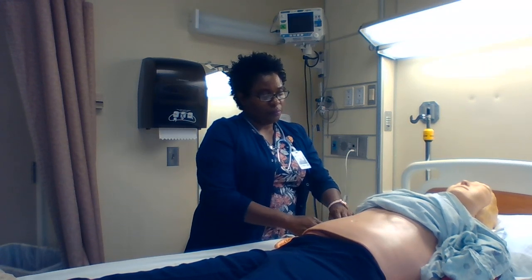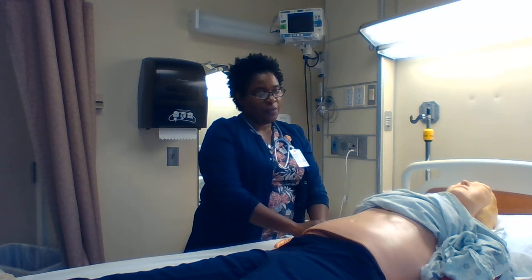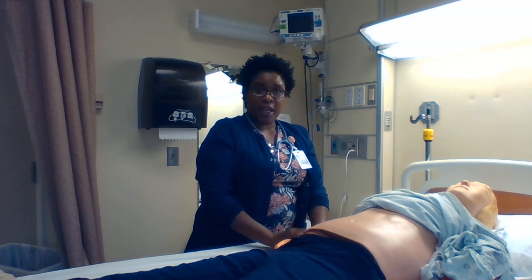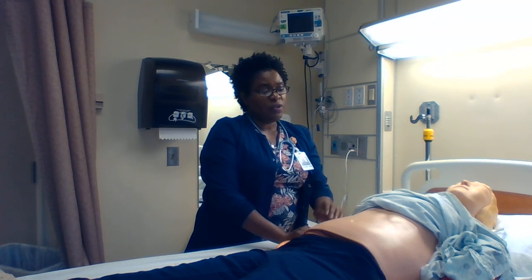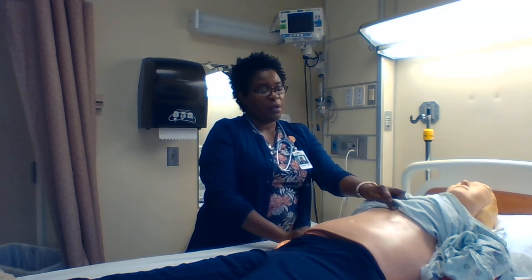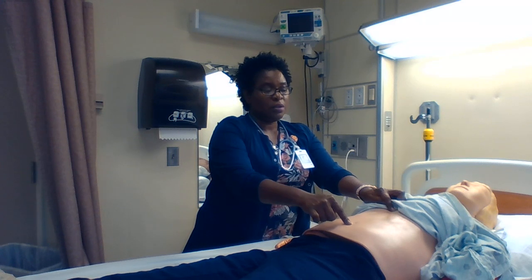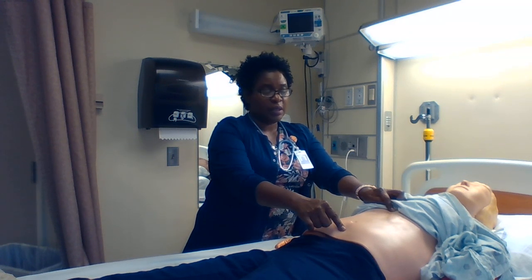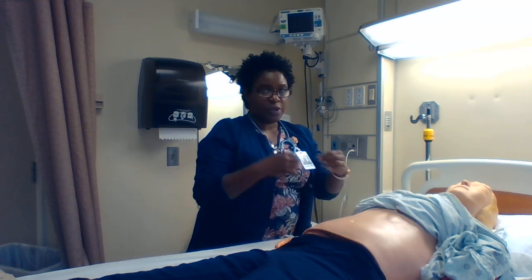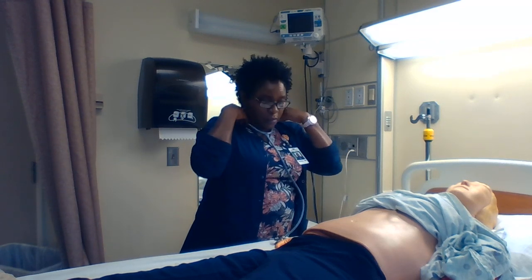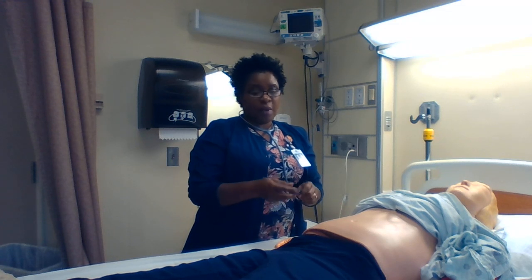Another examination of the abdomen is assessing for abdominal aortic aneurysm. And to do so, you would want to start from the xiphoid process, midline to below the umbilicus. And you would listen with your stethoscope using the diaphragm. No, the bell, I'm sorry.